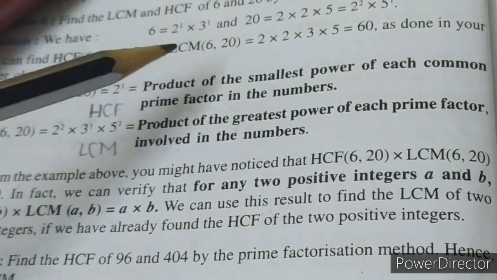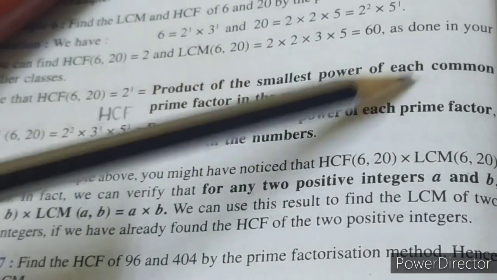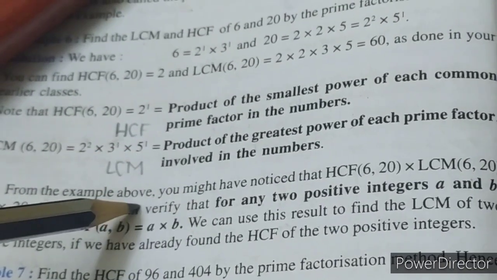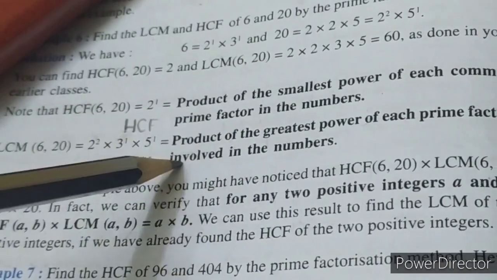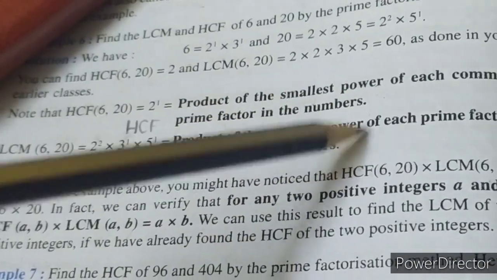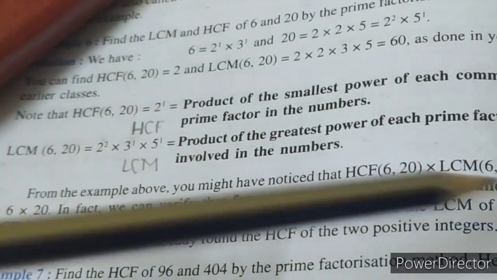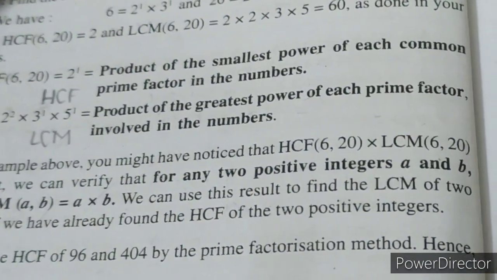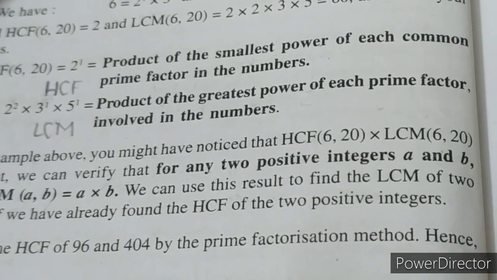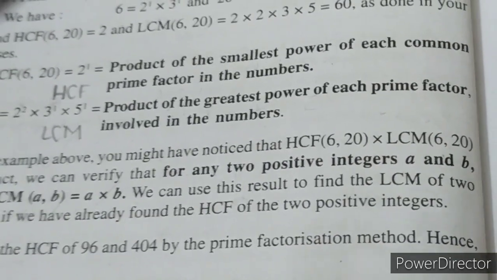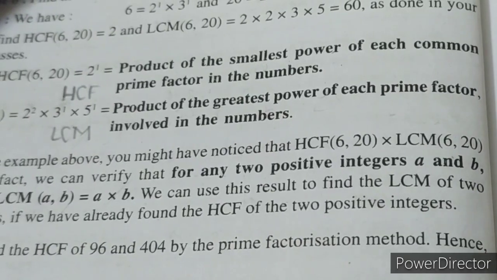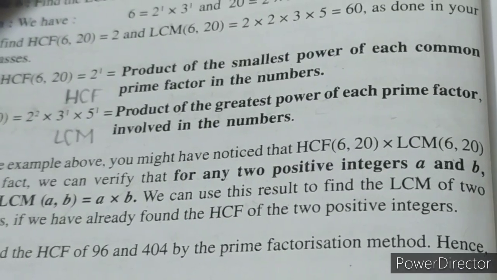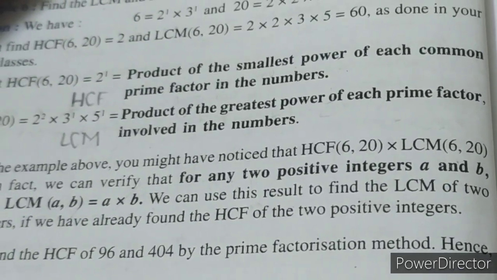HCF is equal to product of the smallest power of each common prime factor in the numbers, and LCM, where LCM is lowest common multiple and HCF is highest common factor, is equal to product of the greatest power of each prime factor involved in the numbers. What they say is HCF is equal to product of the smallest power. If we take two numbers and their prime factorizations, the HCF is equal to the number which is common in both the prime factorizations, and we need to take the smallest power of the common number. In the case of LCM, it is a product of the greatest power.